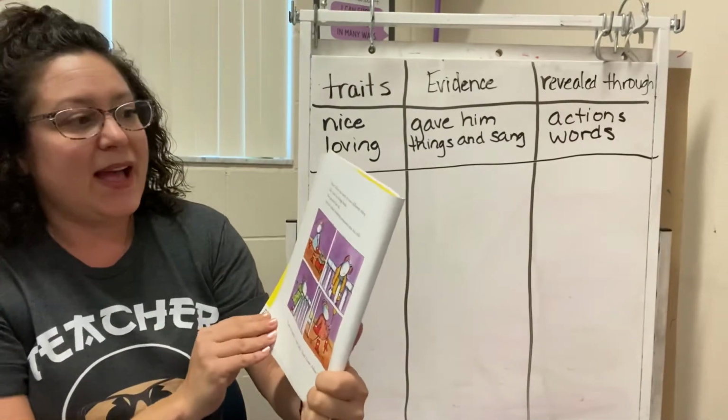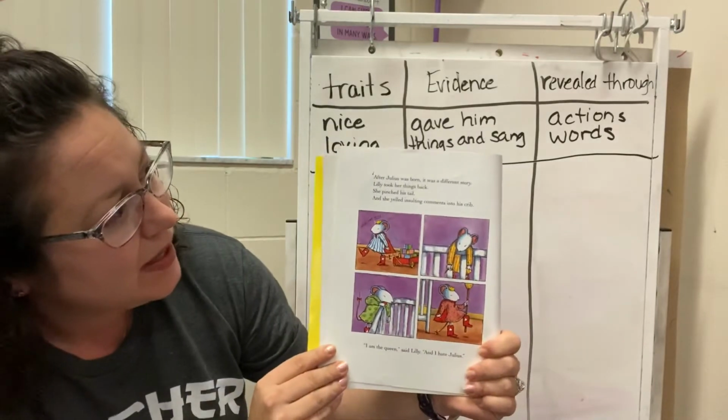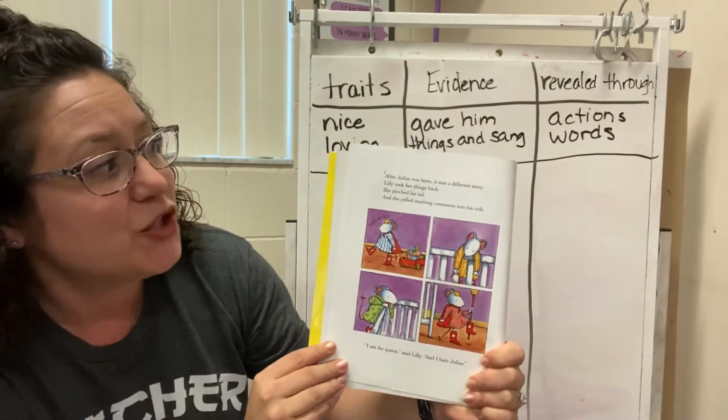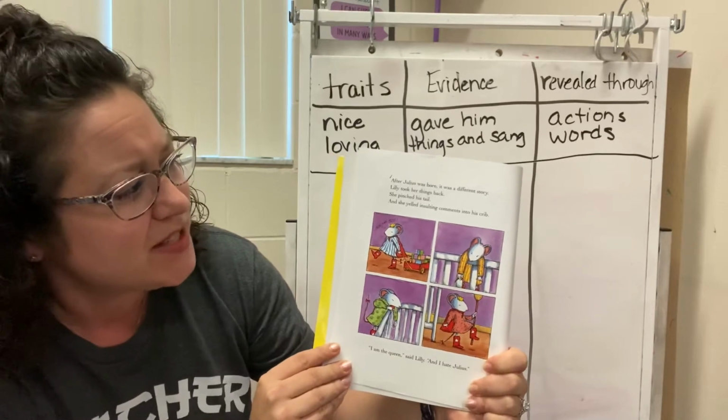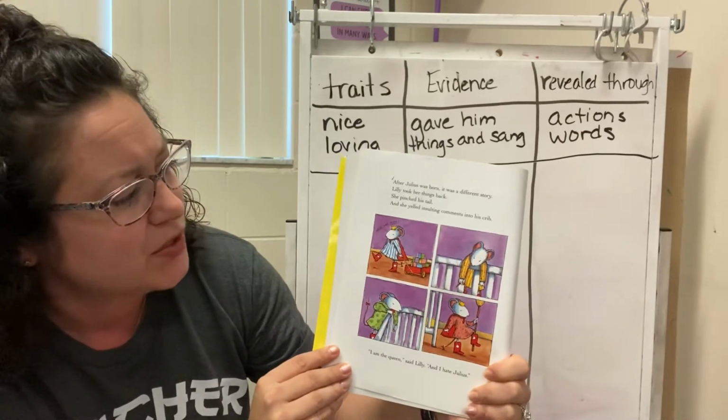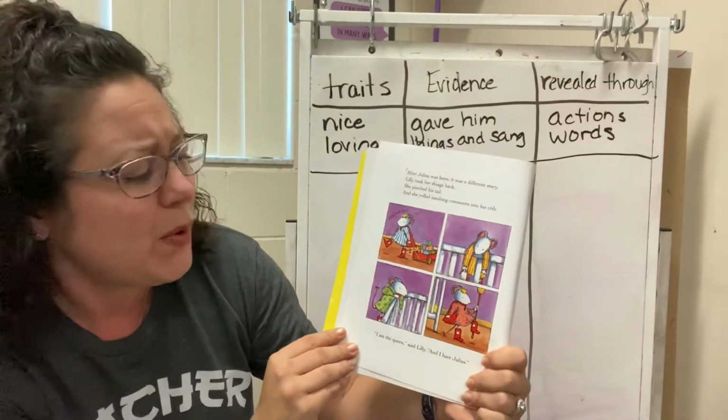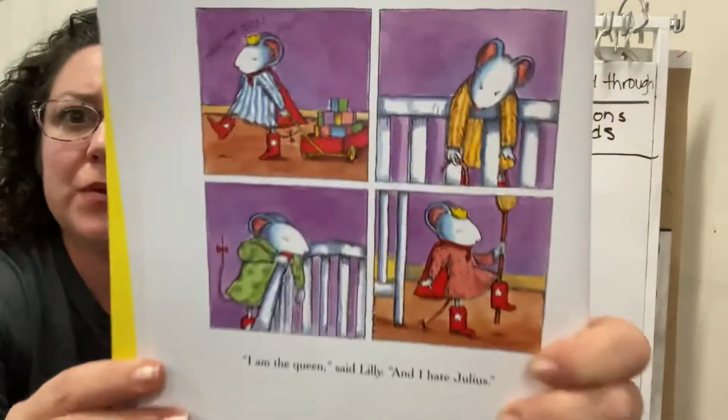After Julius was born, it was a different story. Lily took back her things. She pinched his tail and she yelled insulting comments into his crib. I am the queen, said Lily, and I hate Julius.